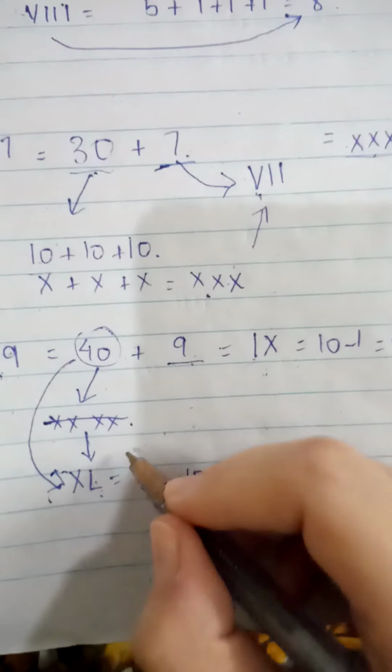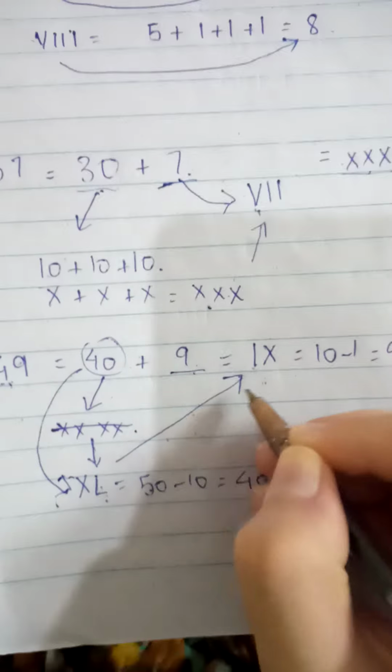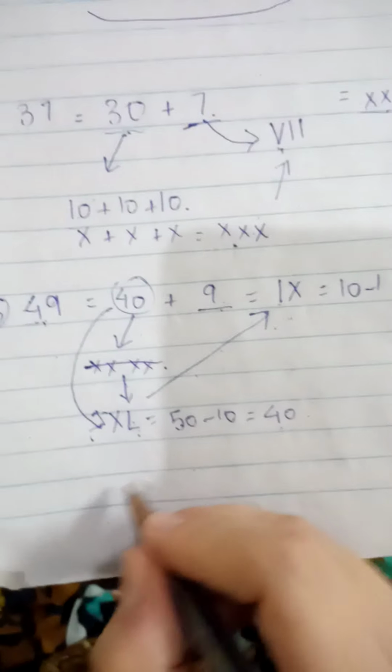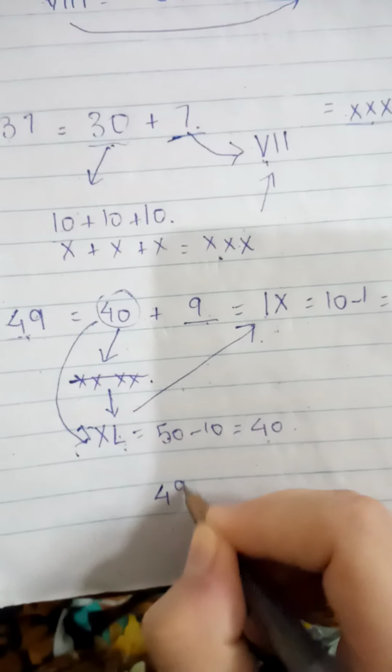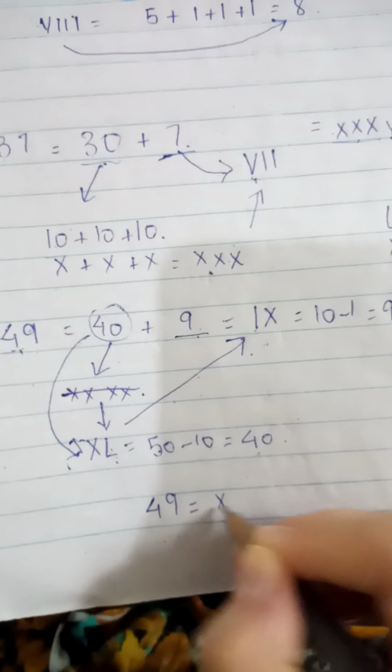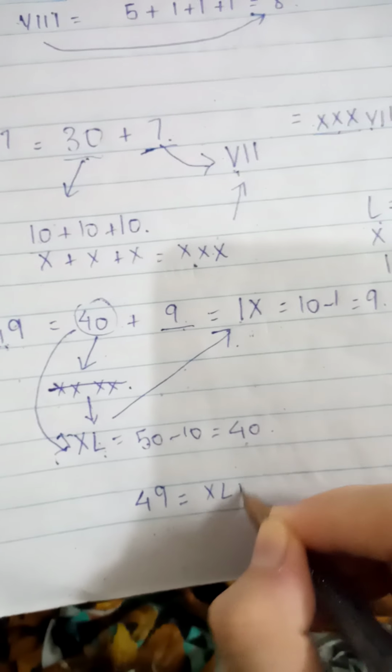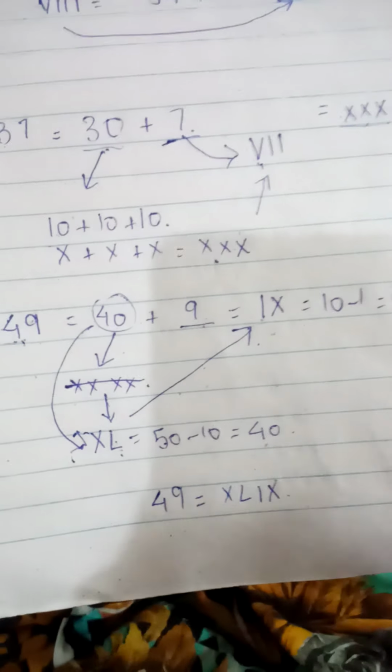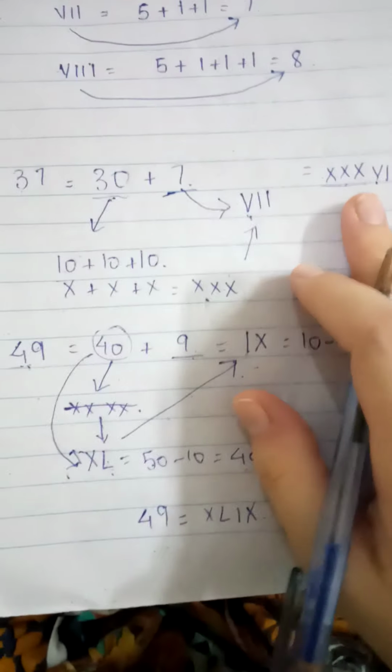If I add both of these together, what do I get? 49 is equal to XLIX. I hope it's clear to all of you.